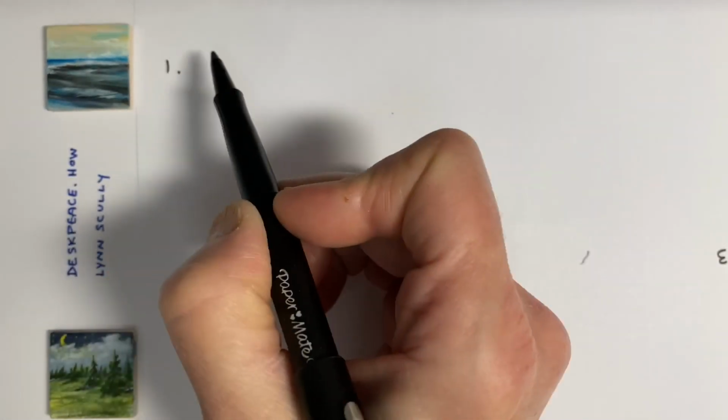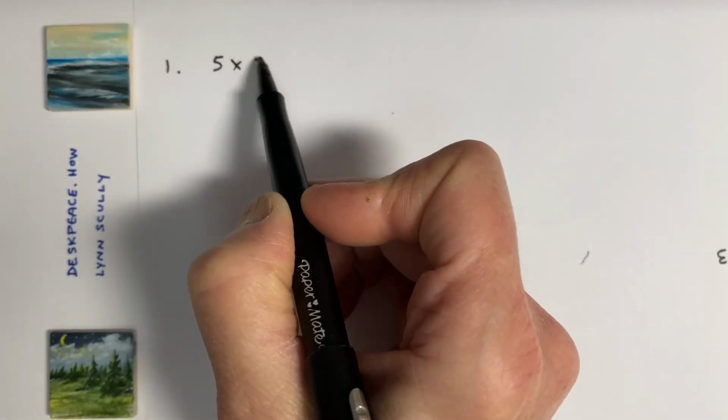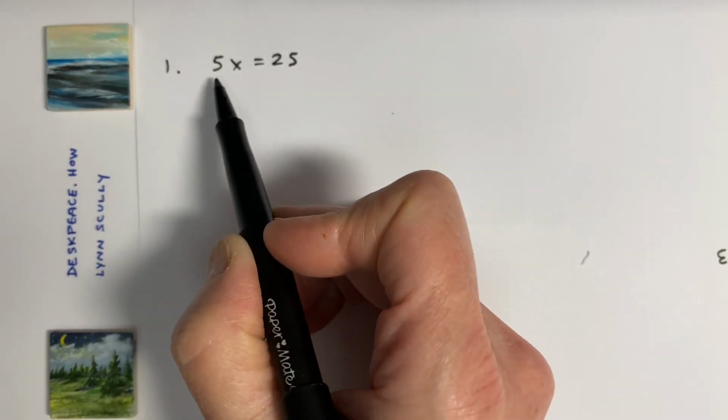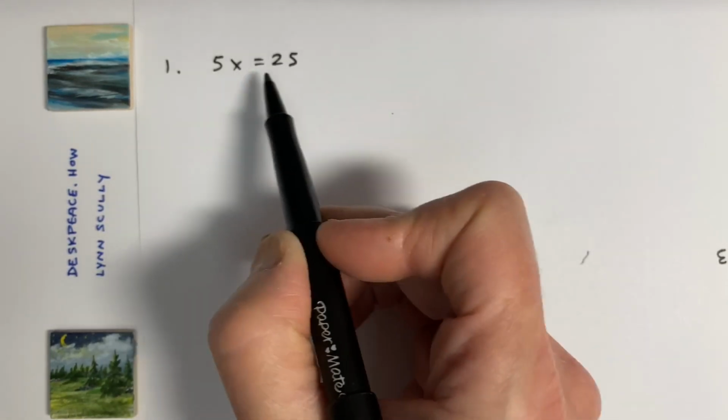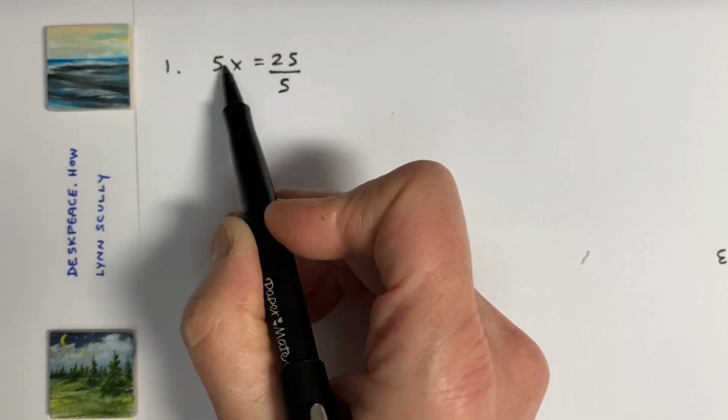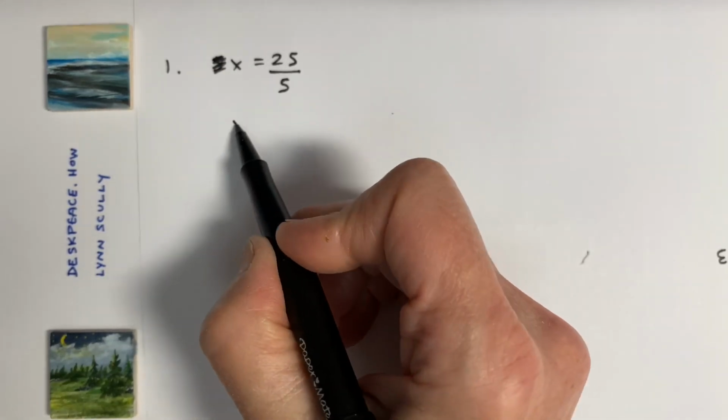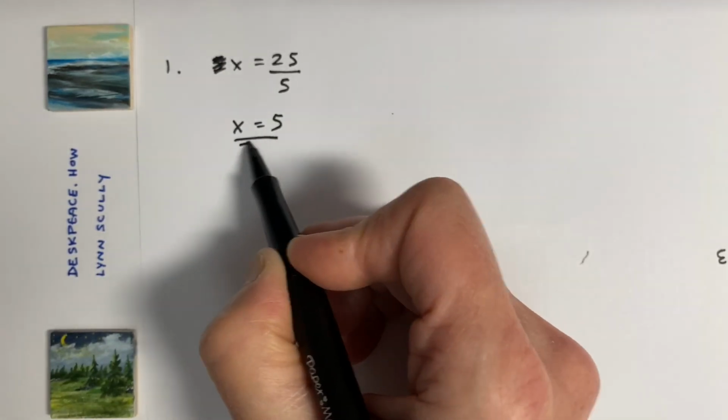Try-it number 1. 5x equals 25. 5 is attached to the x by multiplication. I'm going to move it by division to the other side of the equal sign. I'm getting x equals 5.